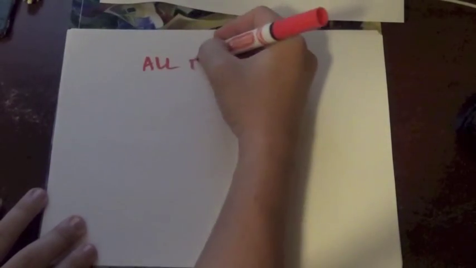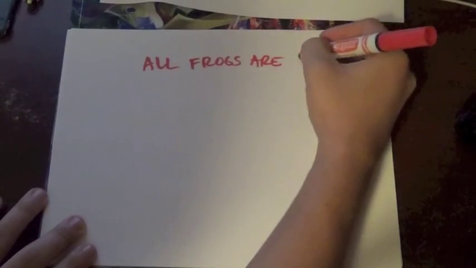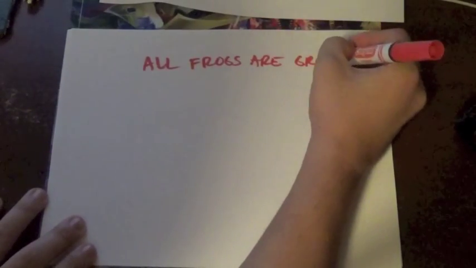The next thing I can do with statements is make conditional statements, where the truth of one statement affects the other. I could give a statement like this: All frogs are green.